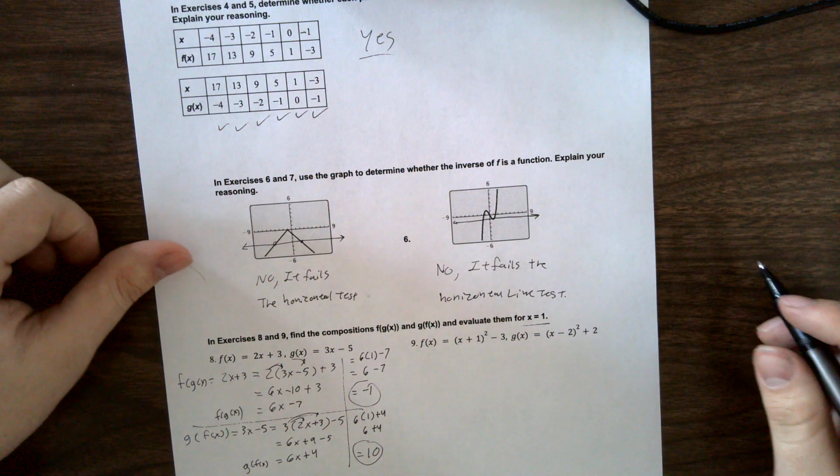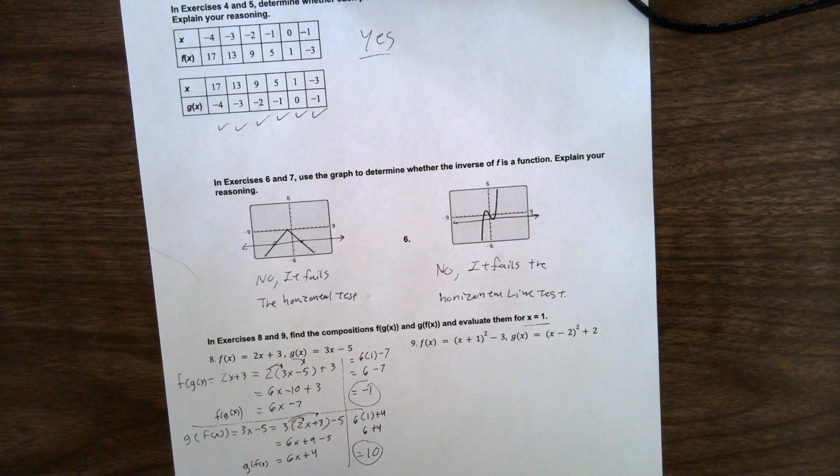And that would be it for these notes. These notes were just finding the inverses for functions, graphing those, and then also substituting one function into another.